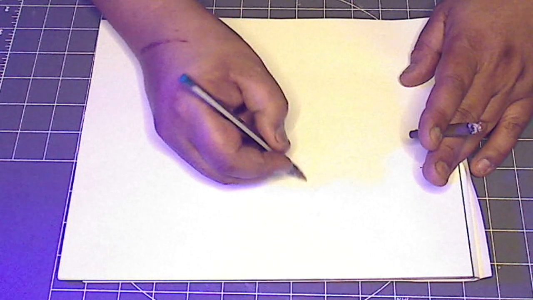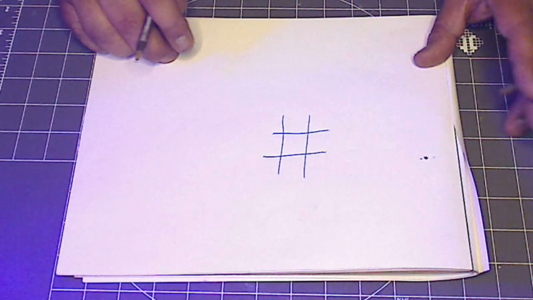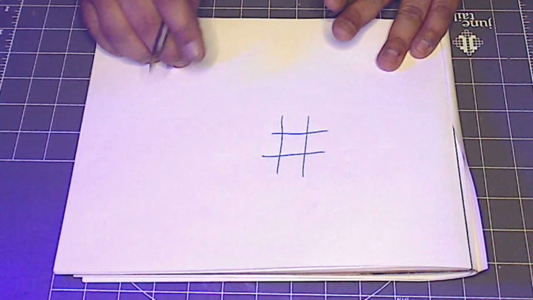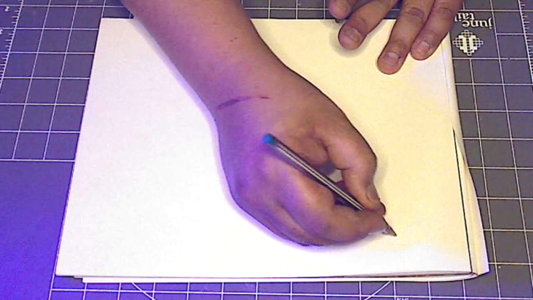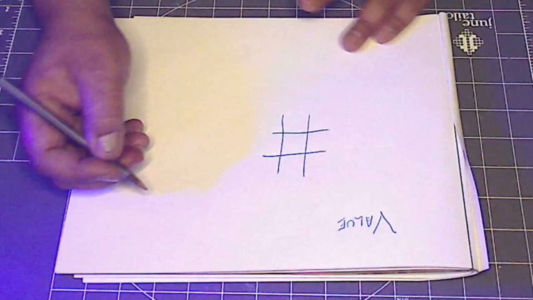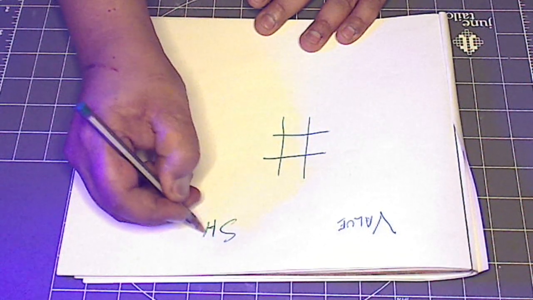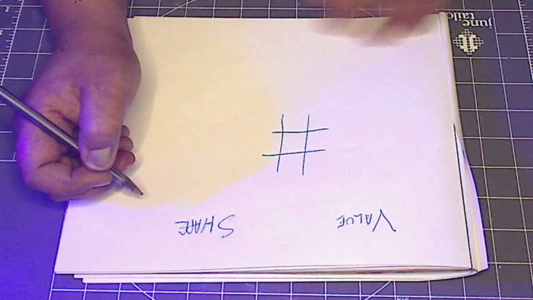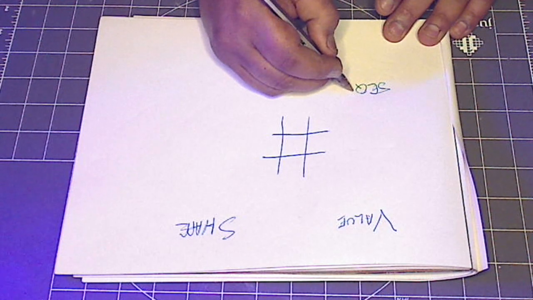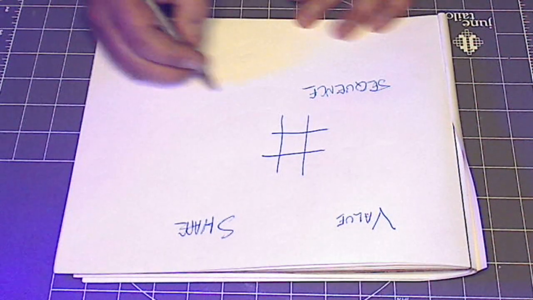All numbers share certain aspects. They share a value. Numbers have a shape. Numbers have a sequence. I spelled that right. And numbers have a sound.